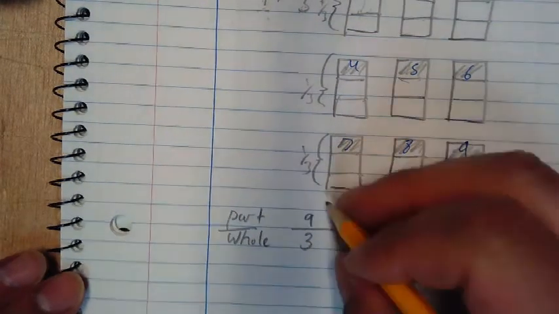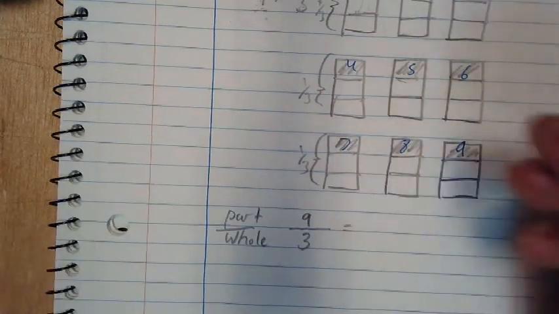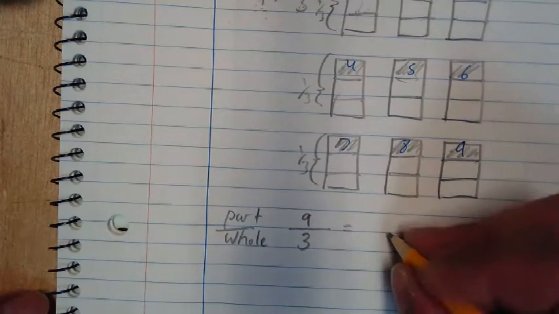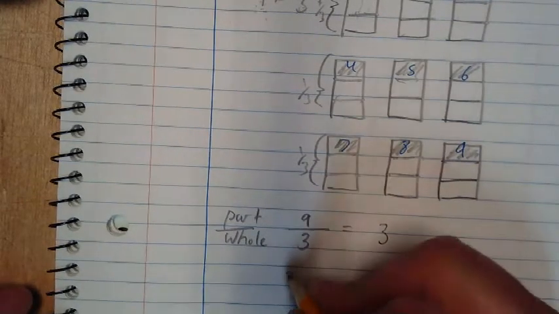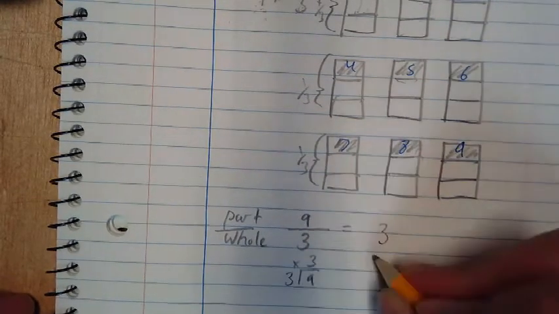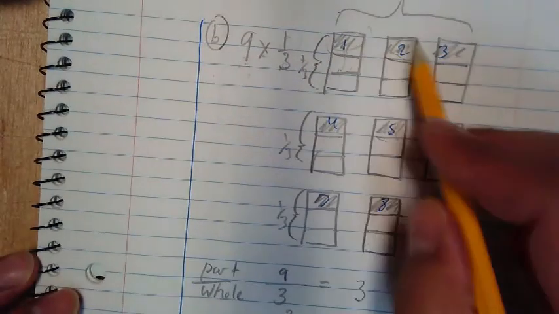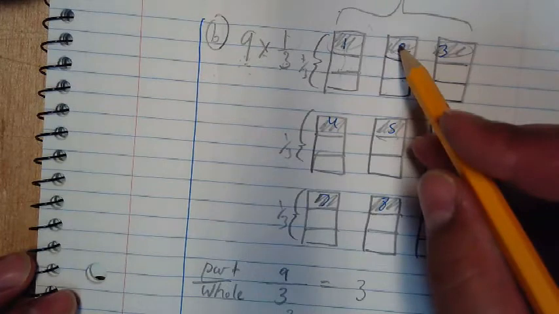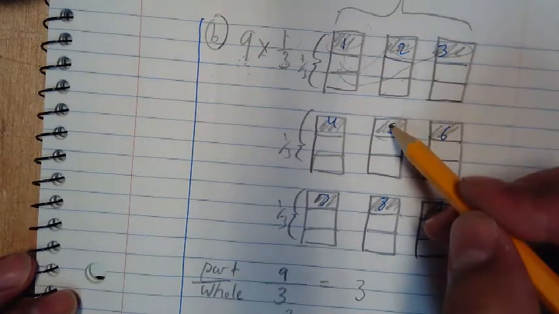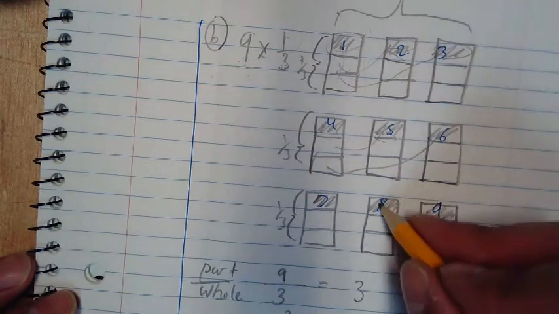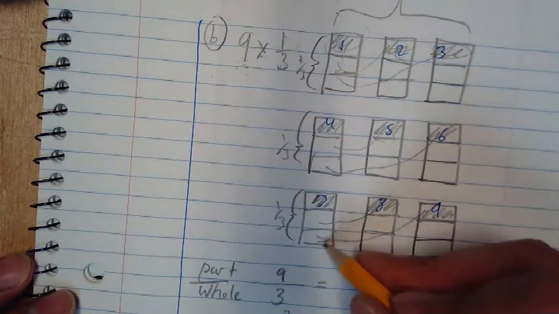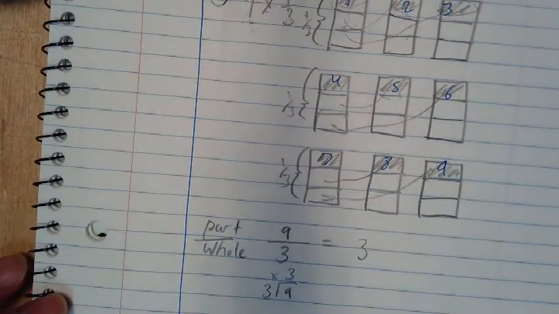All right? So what do I have if I do that? You should know by now a fraction is a way to show division. 9 divided by 3. 3. Okay? If I were to take all these third-sized pieces, and if I were to bring this one here and this one there, that's 1 full set. This one here, this one there, that's 2 full sets. And I take this one, put it there, I have 3 full sets. Okay? That's what you're doing.